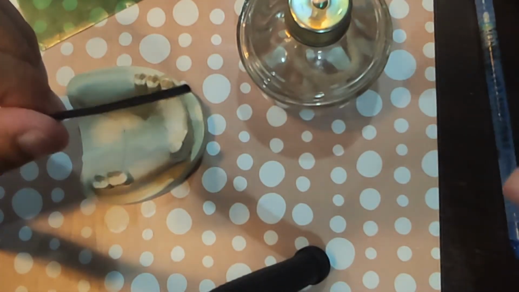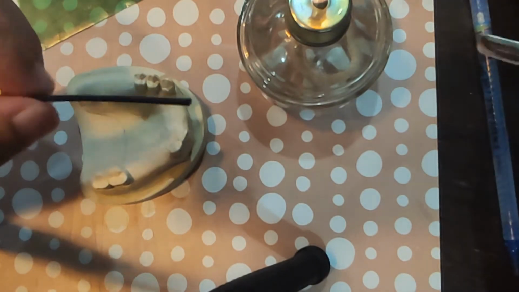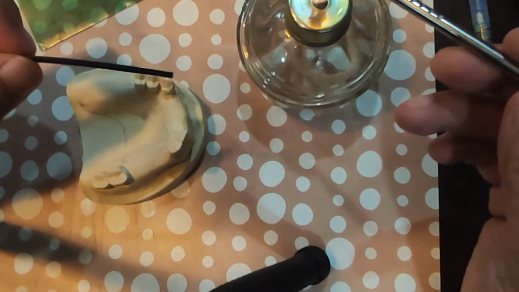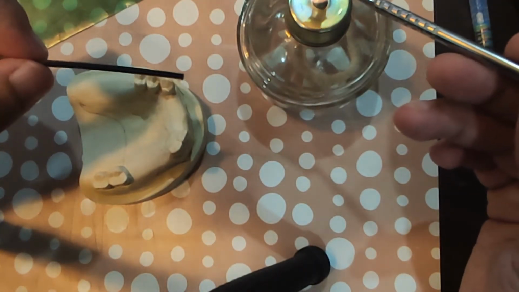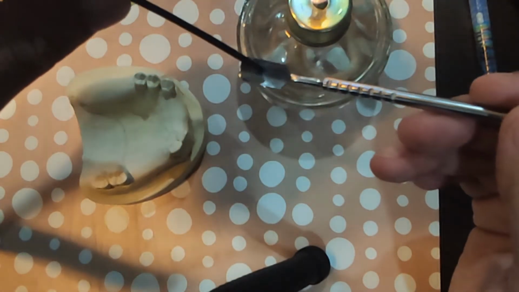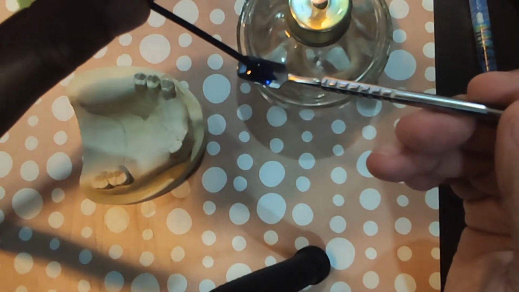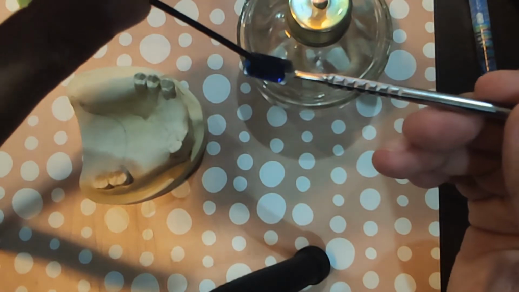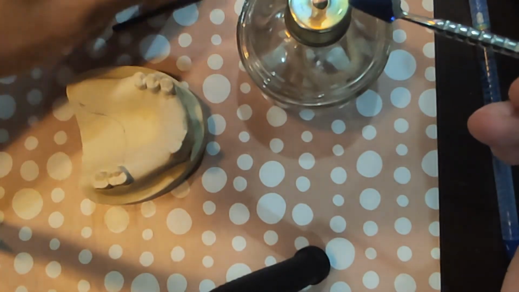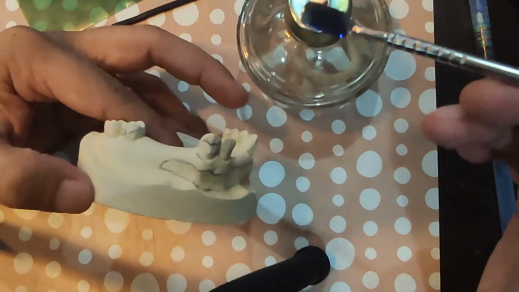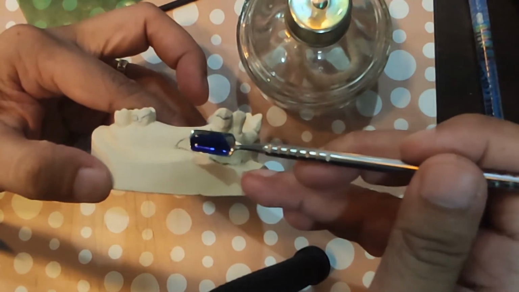I have plenty of half round gauge, 6 half rounds, so pwede ko siyang gamitin. I can use the blue wax to block out the undercut here.